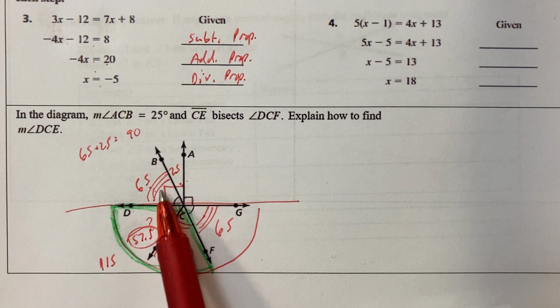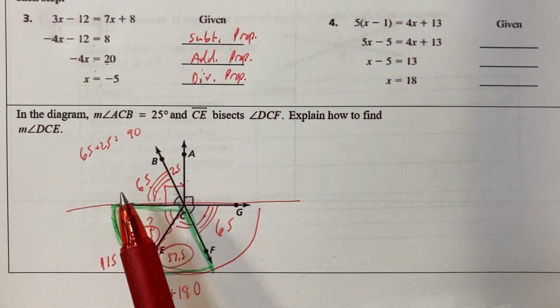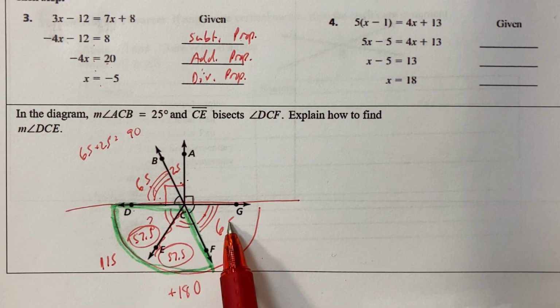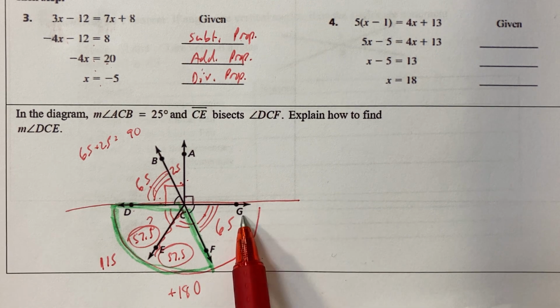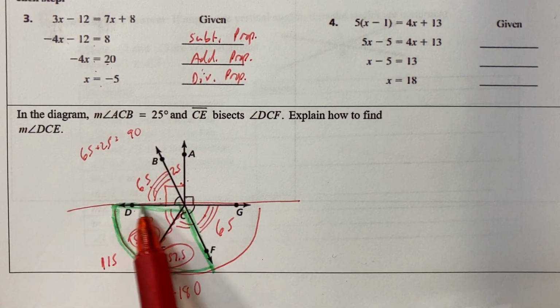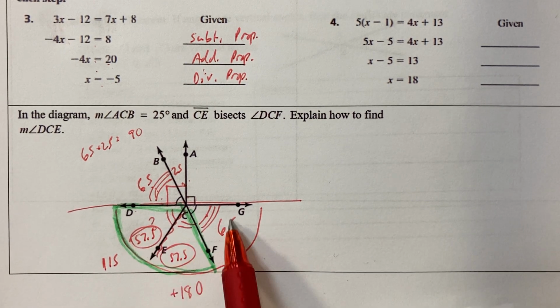First, we have to use a 90-degree angle and complementary angles to find 65. Then we have to use vertical angles to find that this is 65. And then we have to use a straight angle to make 180 degrees. When you add all these together, you get a straight angle.